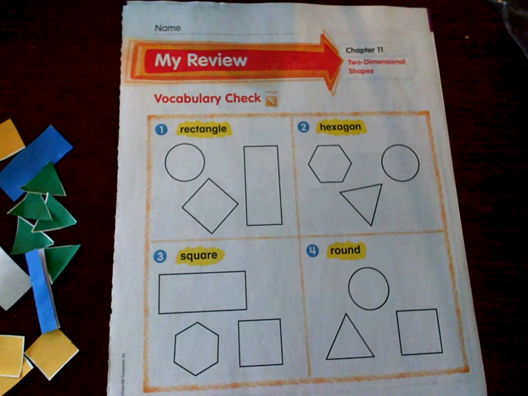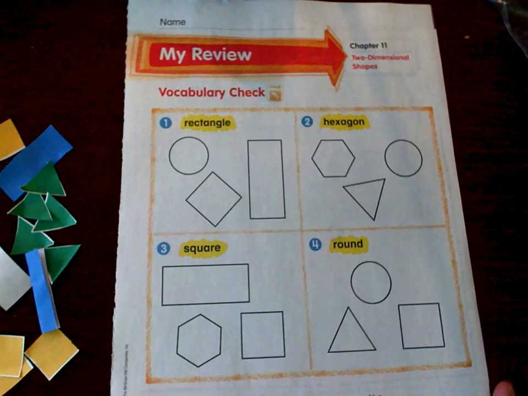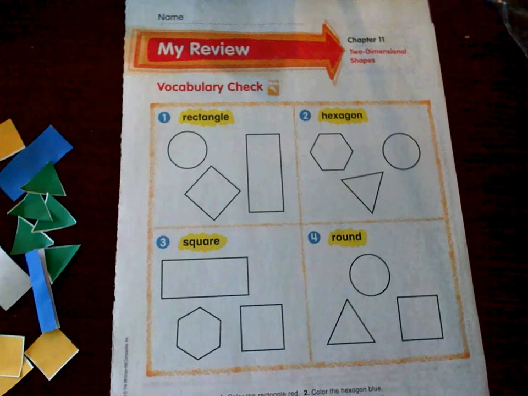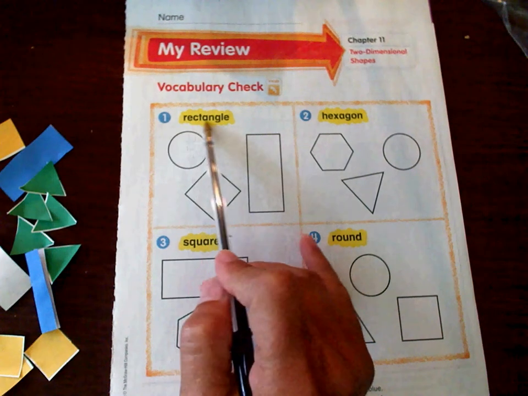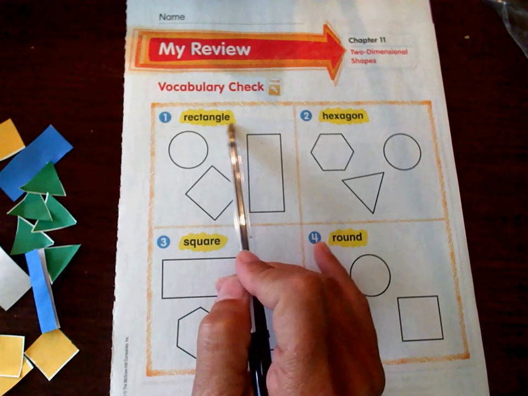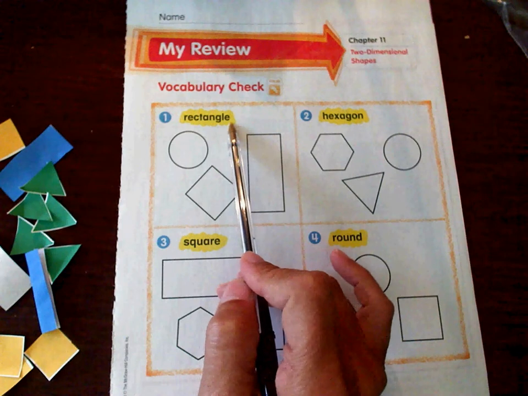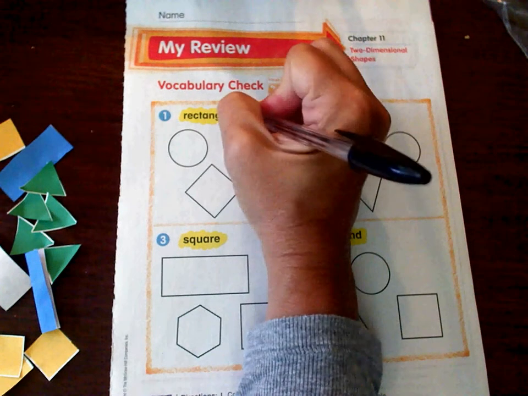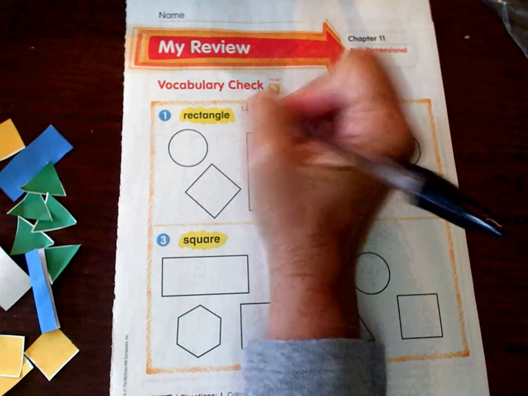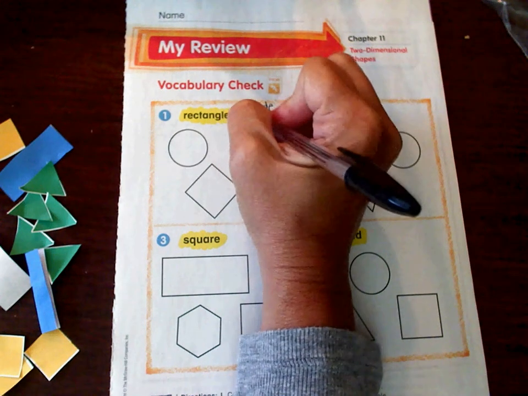So the first thing we're going to do is review everything that we've learned about two-dimensional shapes. And what we're going to do is talk first about some of the words that you guys have heard throughout this chapter. If you look at number 1 here, the word is rectangle. What did we remember about a rectangle? A rectangle is a four-sided figure.